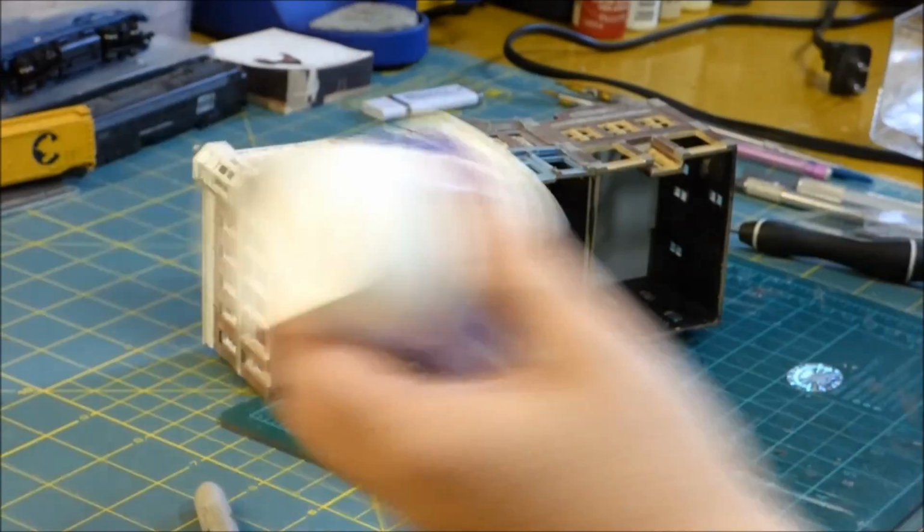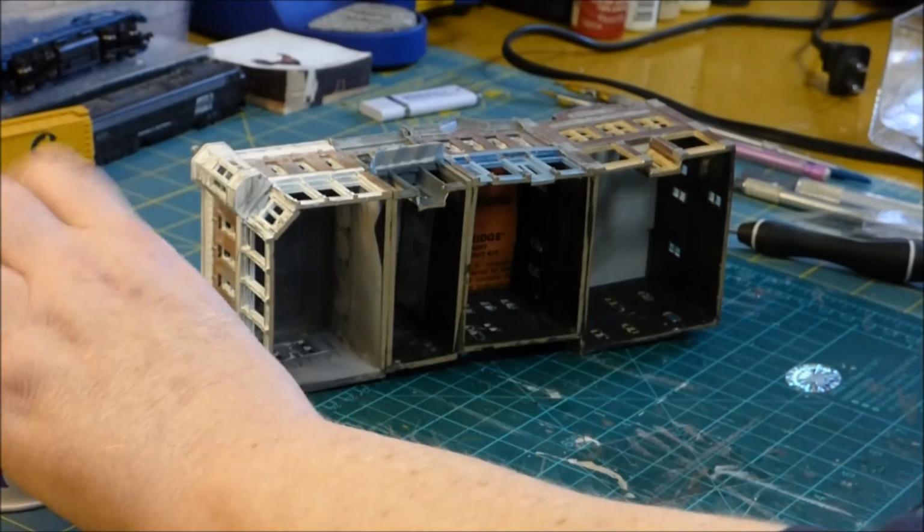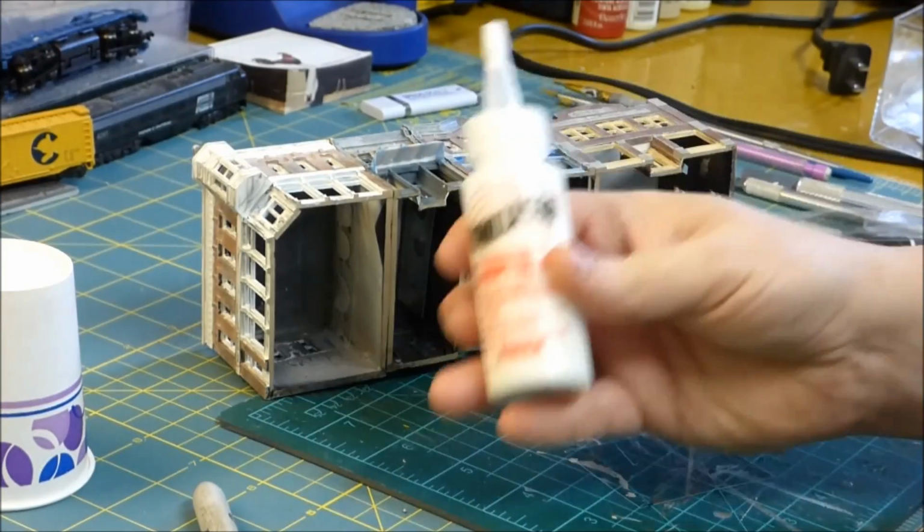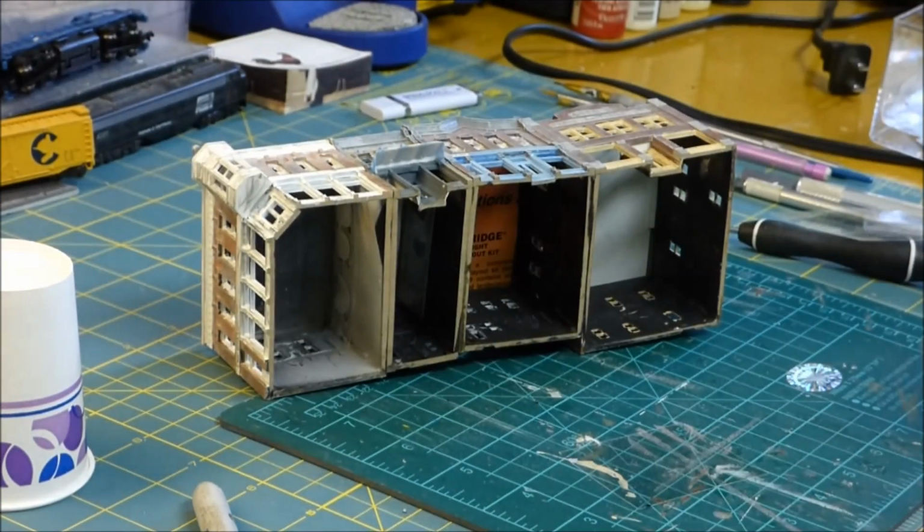Okay, I just have a bathroom cup I've turned upside down, and we'll put the glue in there. When you use this stuff, shake it up really well. I found this out the hard way. If you don't, the glue separates in the bottle, so you want to get that shaken up really well.